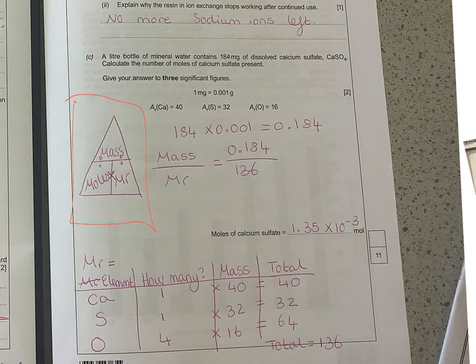The next thing then, obviously you want to find out the moles, so that's the one that you want to cover up. By covering that one up, you've got mass over MR, which is your equation that you need. Next thing you need to do then is work out the MR. Make sure you're using the MR table, because it just ensures that you're doing it completely right. And the total you get, so the total MR is 136, which I've then placed by here.